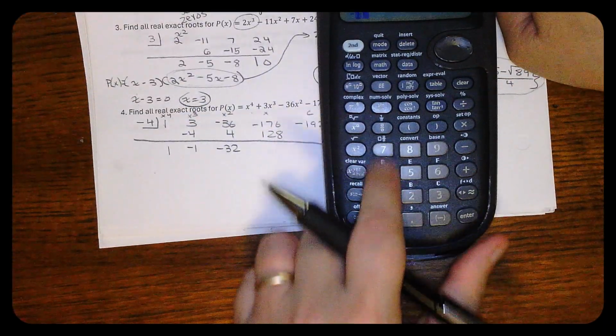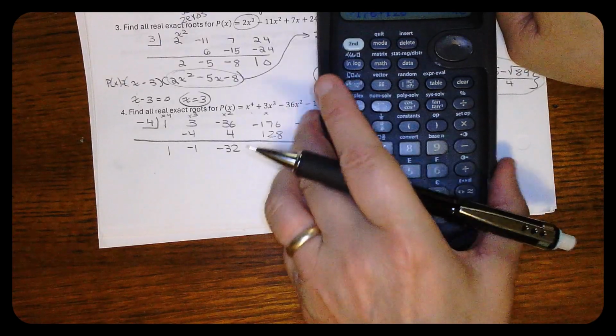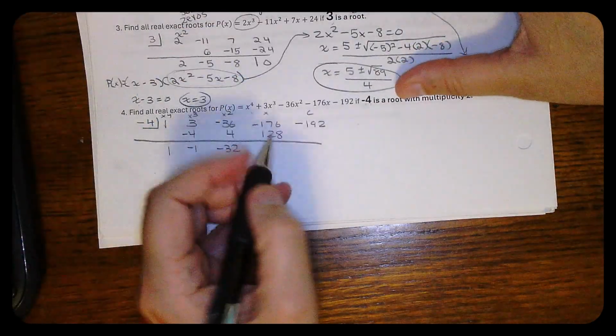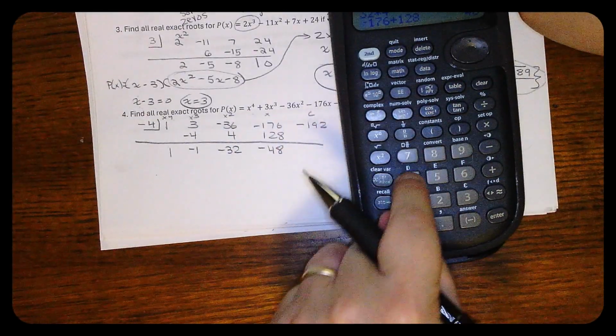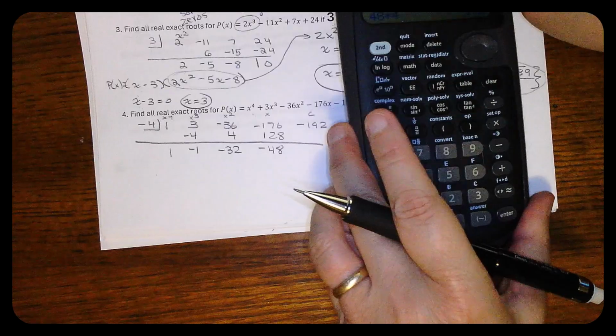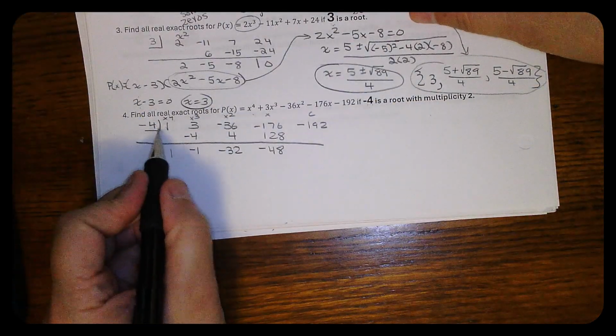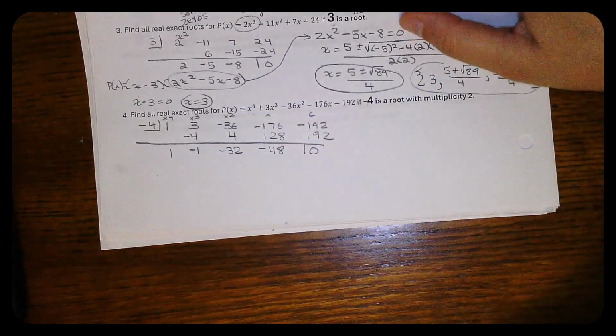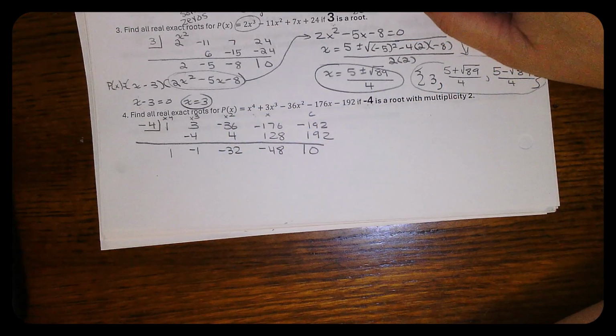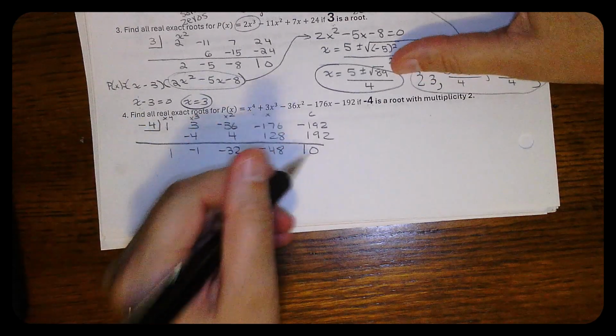Okay, -176 plus 128 is -48. All right, I have a feeling I know what 48 times 4 is, but just to make sure, yep. -4 times -48 is positive 192. We have a remainder of 0. All right, so -4 is a root, so that's not surprising.